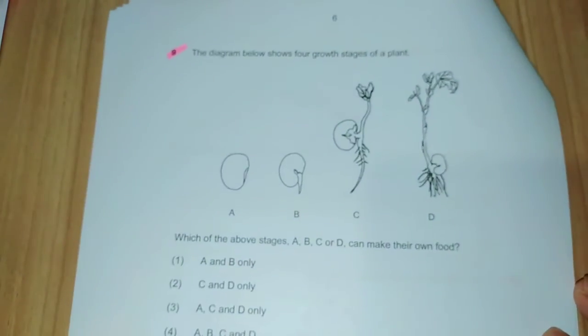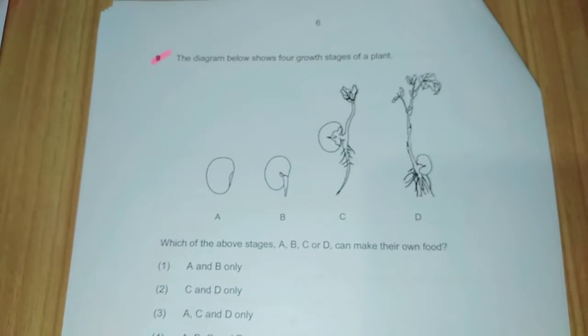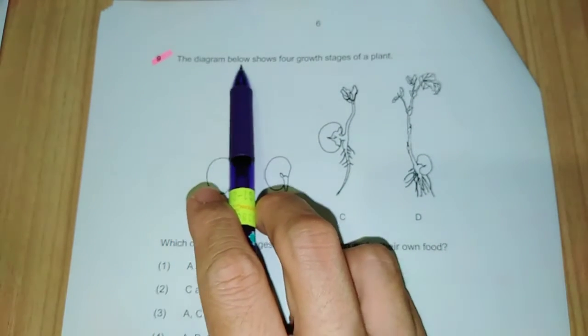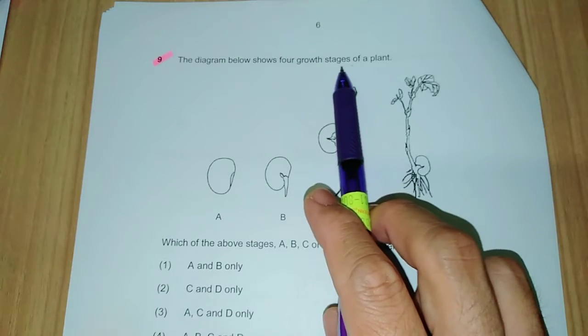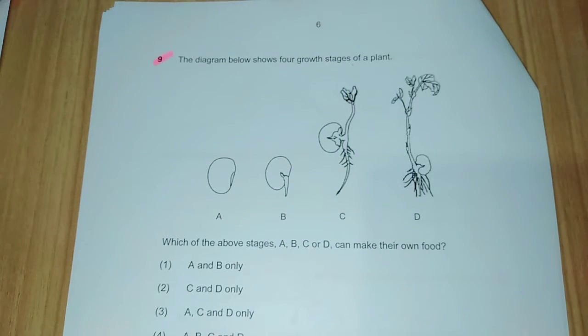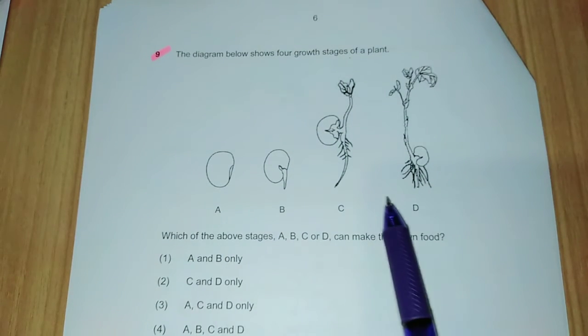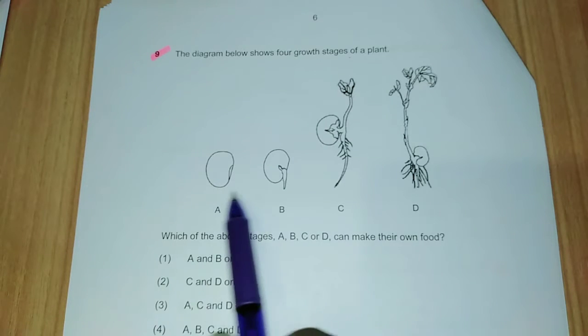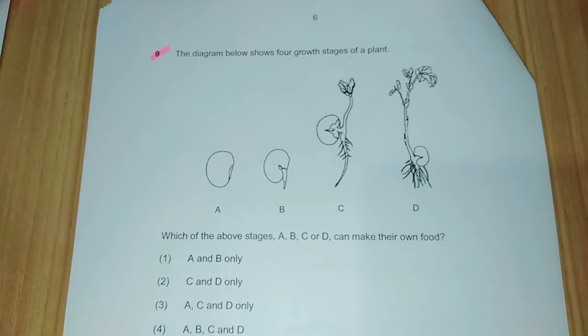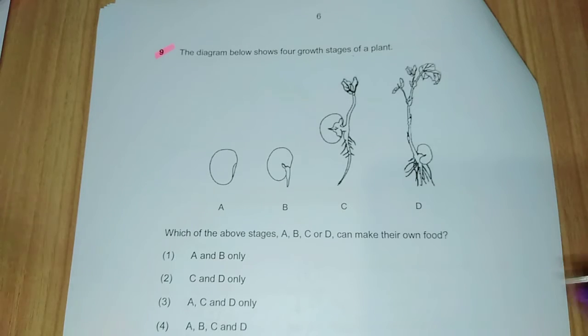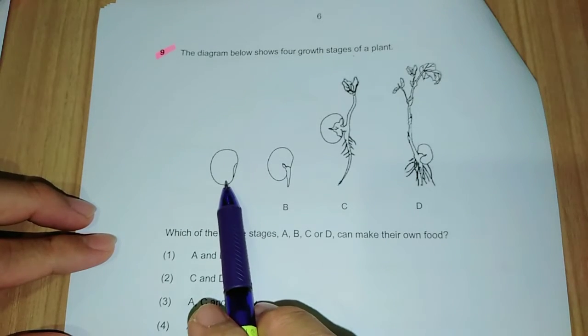Question 9. We're still on life cycle, but now we're moving on to plant life cycle. Let's take a look. The diagram below shows 4 growth stages of a plant. Now this is not arranged in a cycle. It's arranged in a linear, a straight line manner, but it is still the same in terms of showing you how it progresses from the seed.